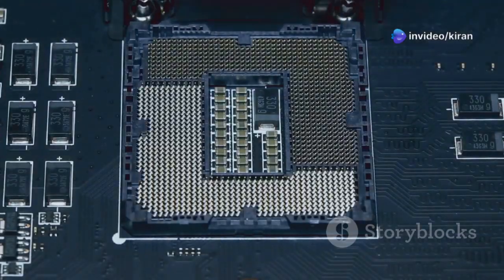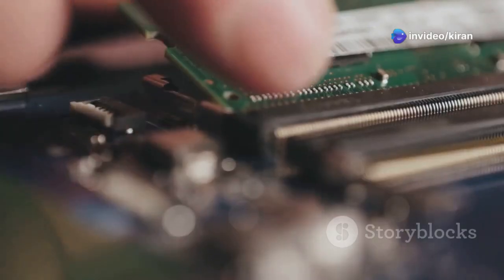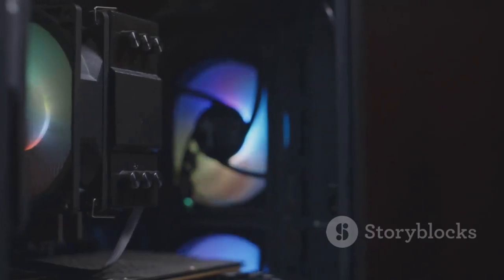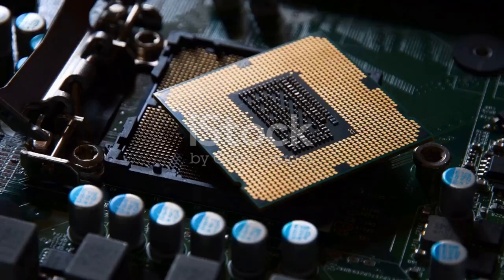First, we'll meet the brain of our computer, the CPU. Then, we'll discover how it stores information and processes graphics. Get ready for a journey into the heart of your computer.